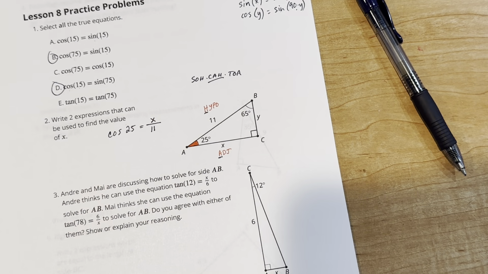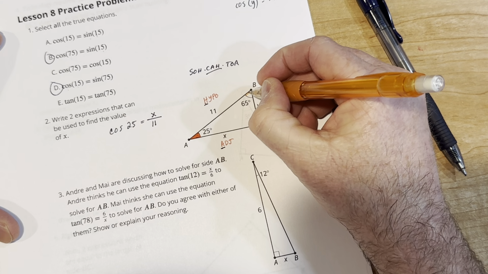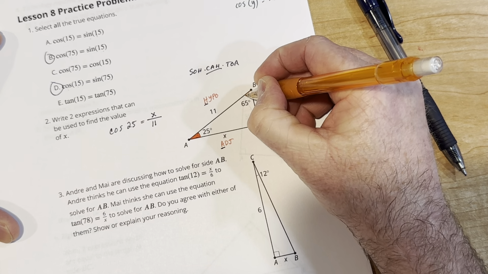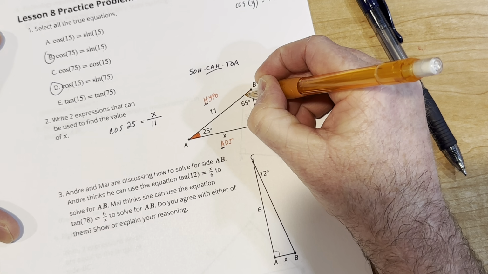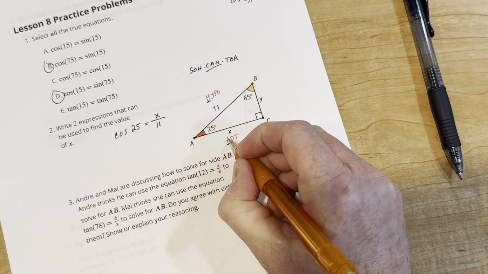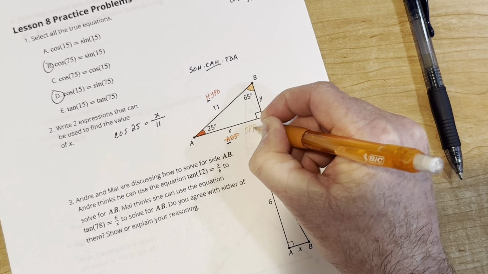Okay, now this is gonna be interesting. We're gonna color this angle in orange. Now, what you're gonna notice is this is no longer adjacent, this is opposite.